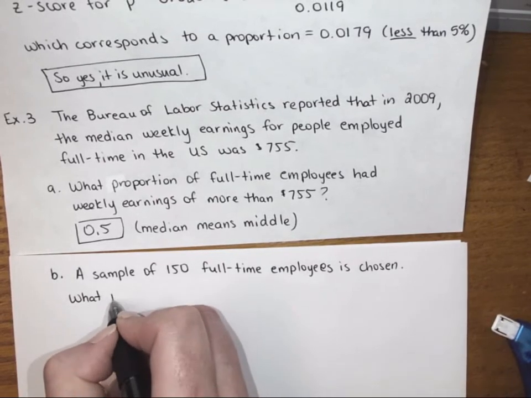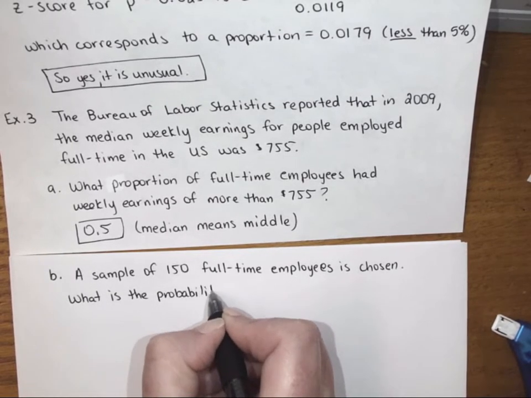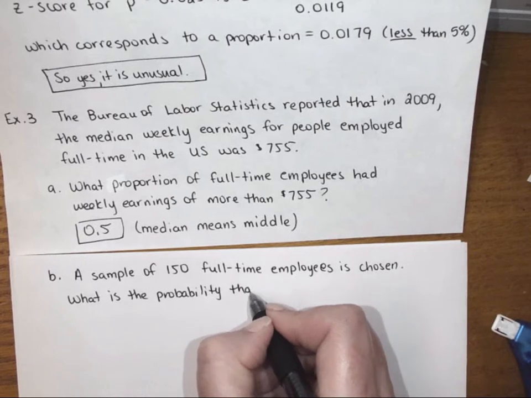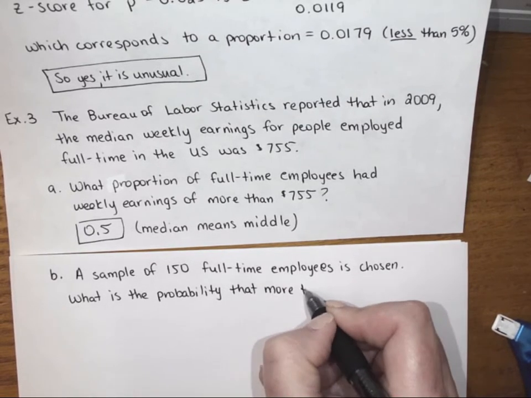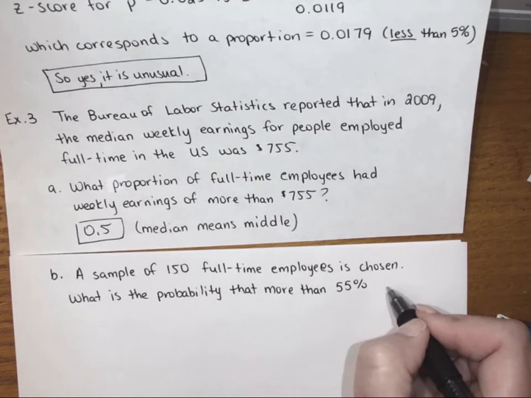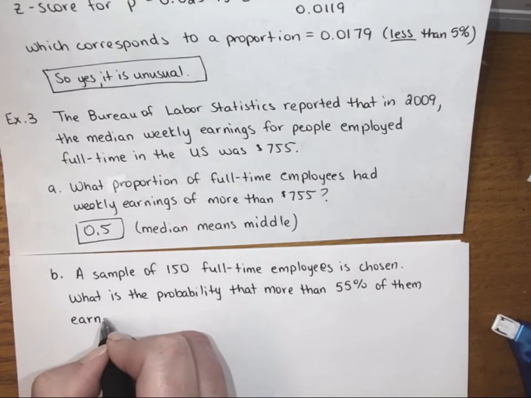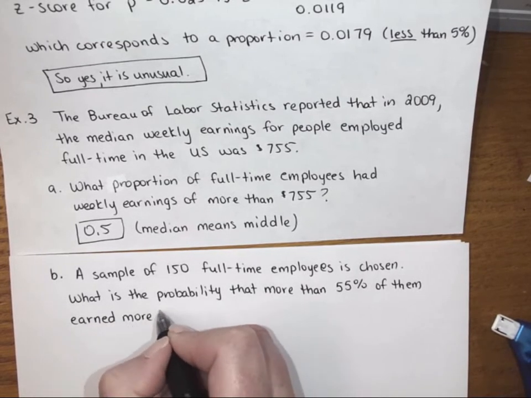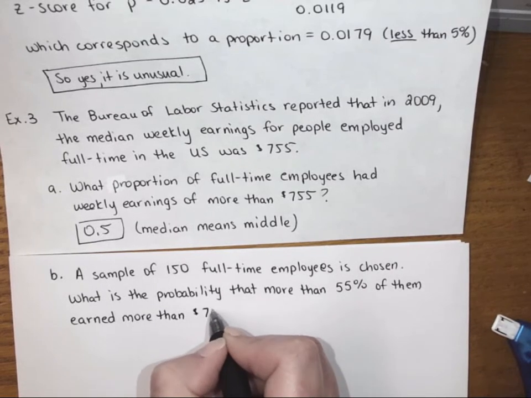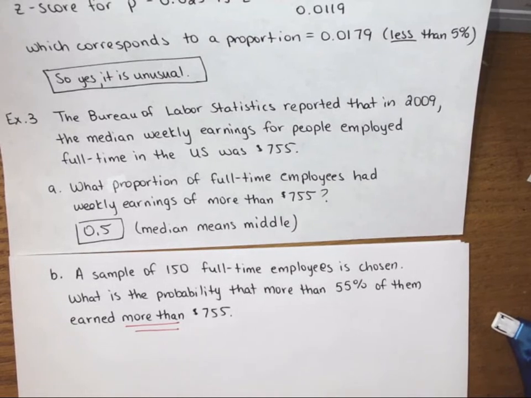And the question we want to answer is, what is the probability that more than 55% of them earned more than that dollar amount, the $755? Okay, this is more than, so if we can use the normal distribution, remember we're going to have to read the chart from either the back side of it, or we're going to have to do 1 minus.